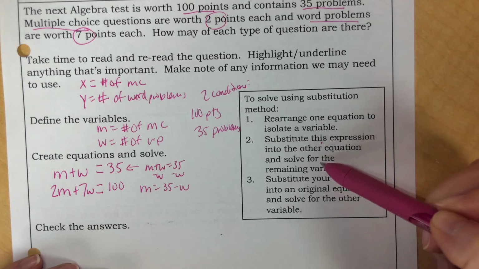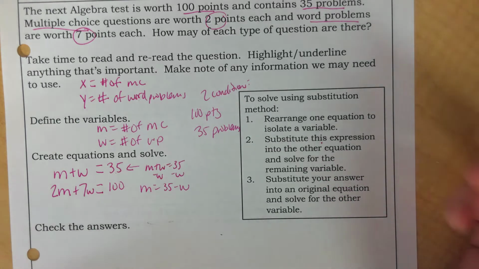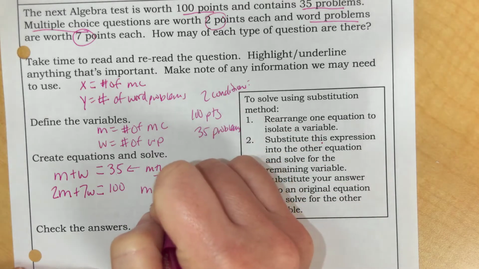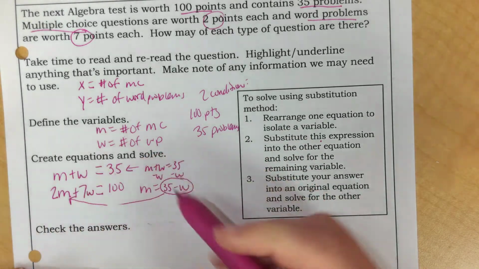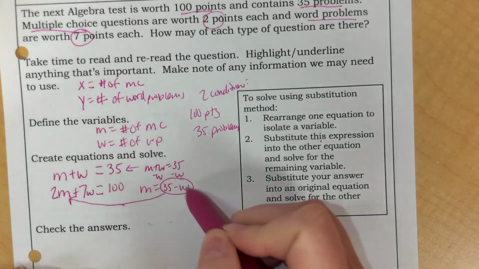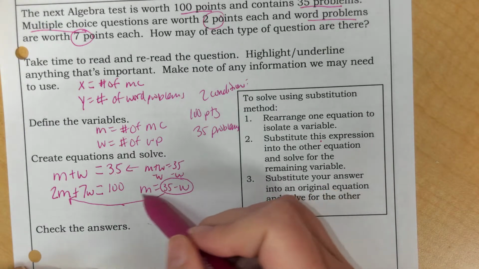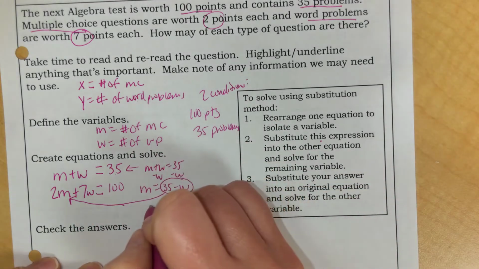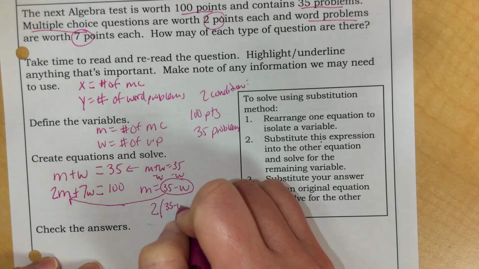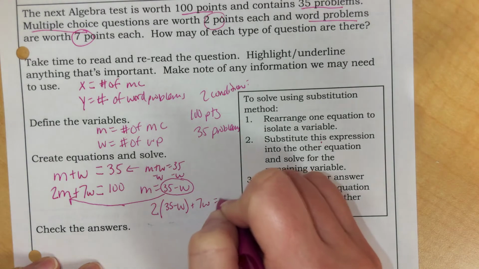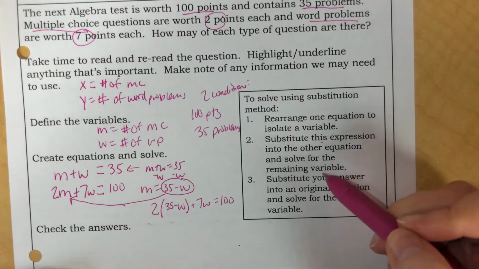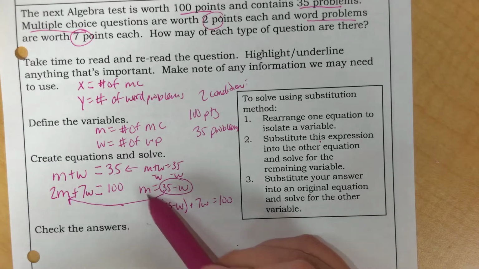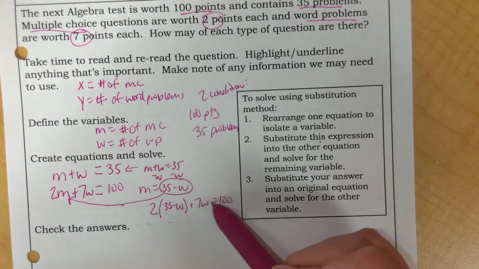Then I'm going to substitute this expression into the other equation and solve for the remaining variable. So what you'll notice here is that if m is equal to 35 minus w, then could I not replace this m in this other equation with that expression? And because they're equal, I can replace m with this because this is equal to m. So I'm going to rewrite this equation as 2 multiplied by (35 minus w) plus 7w is equal to 100. Now I can solve for this one variable. Basically, because I substituted this variable, I got rid of it, and so now I only have one variable left.